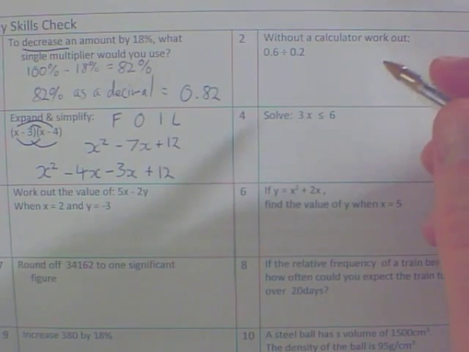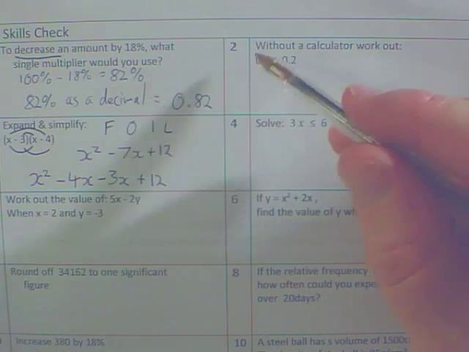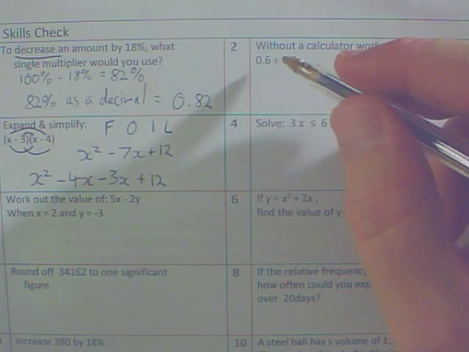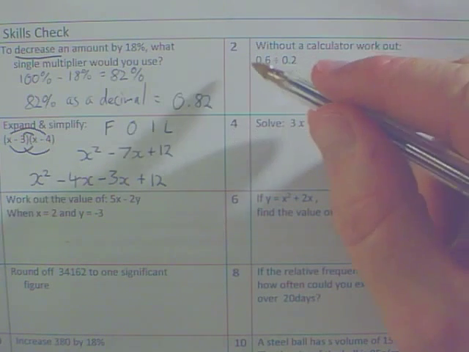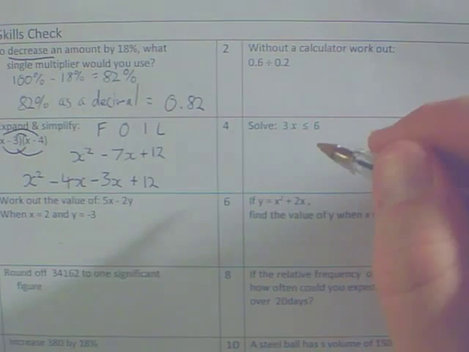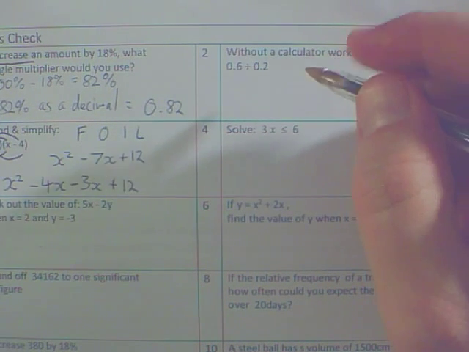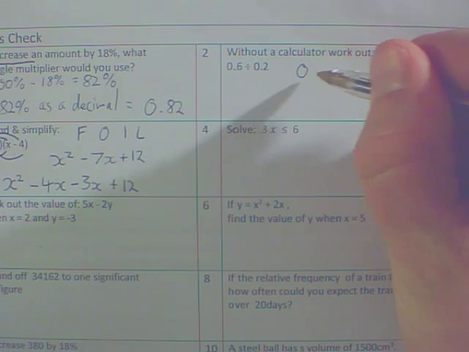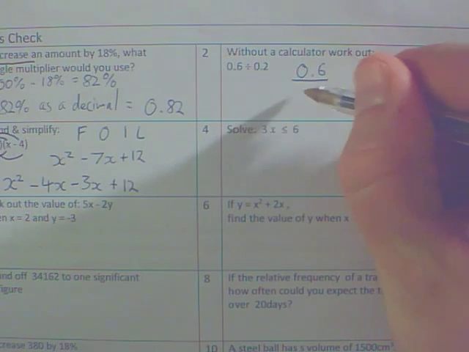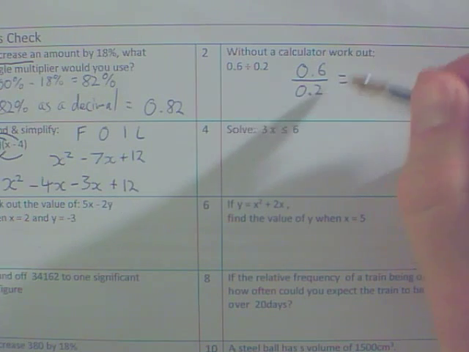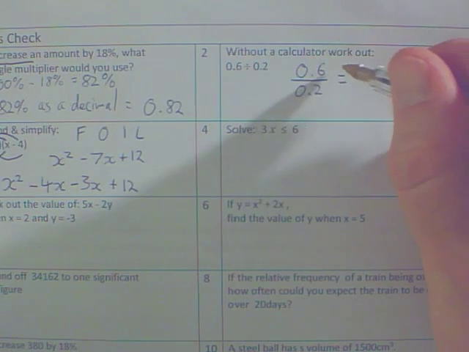Question 2, without a calculator. Dividing by a decimal, a number less than 1, there are several ways of doing this, but the way I would probably go about it is to say 0.6 divided by 0.2 is the same as if I times both of these by 10.